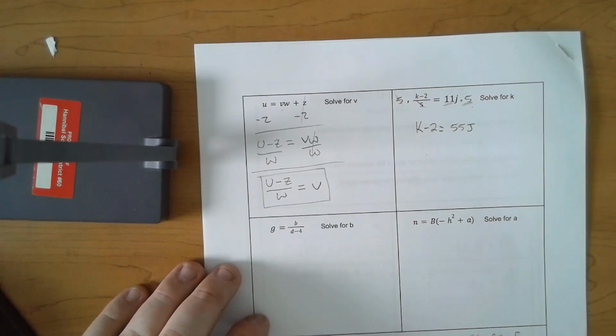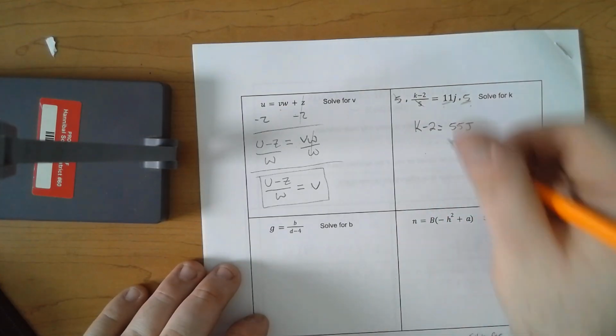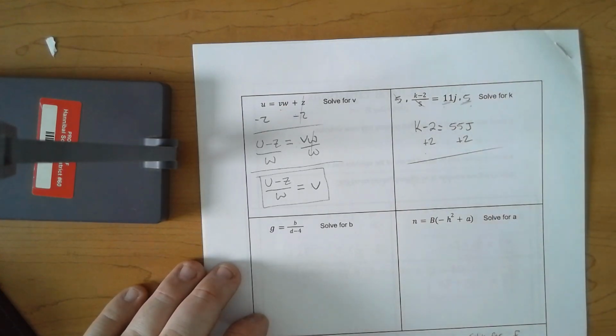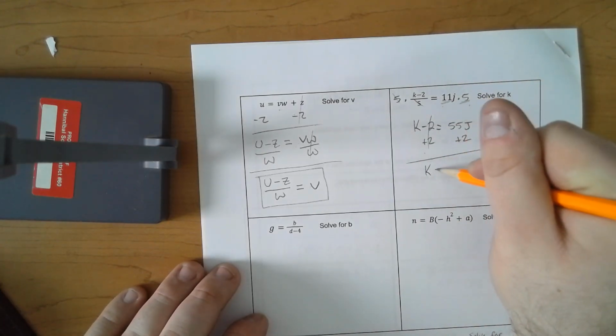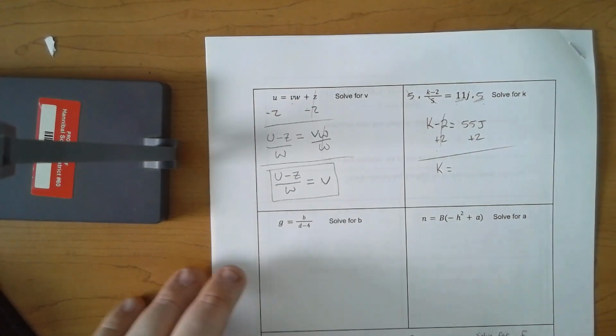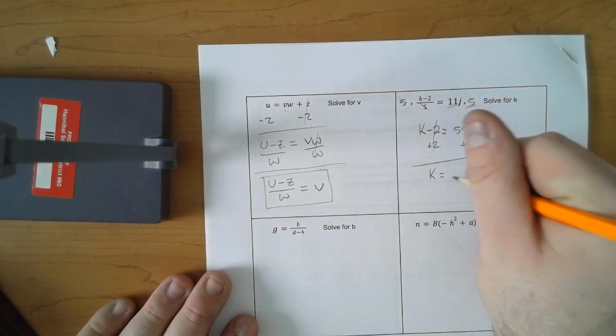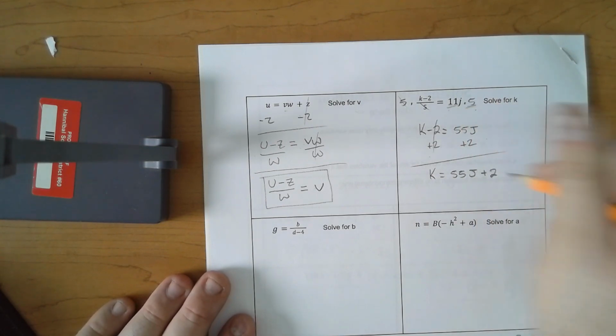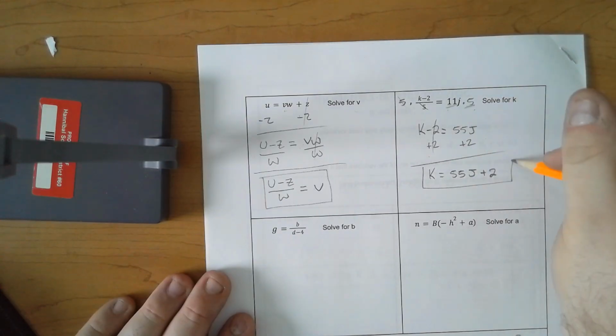55j. Now to get k by itself, we need to add 2. The 2's cancel out, leaving me with just k. And on the right side, we have 55j plus 2. Those are not alike. They do not have the same variable, so they can't be combined. They must just sit next to each other. Just like that.